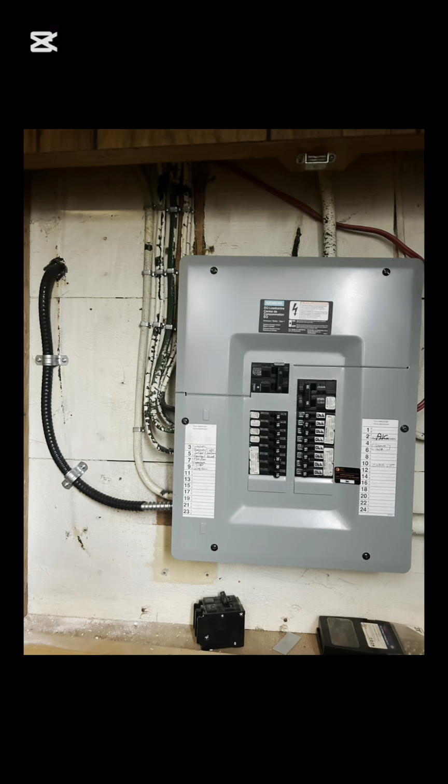So, a real life story explained. One of my customers recently had a tingling on the sink. The neutral was bonded in the sub-panel. Removing the bonding screws solved the issue.